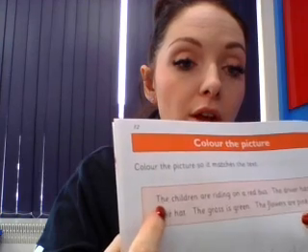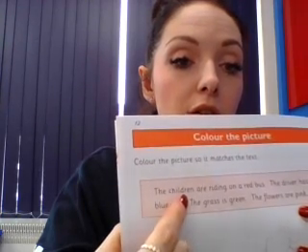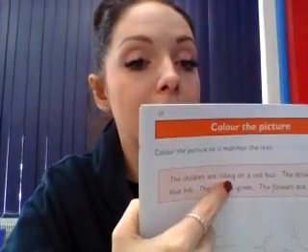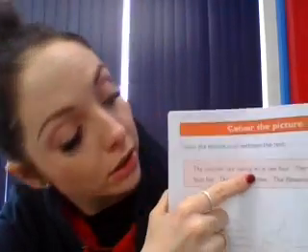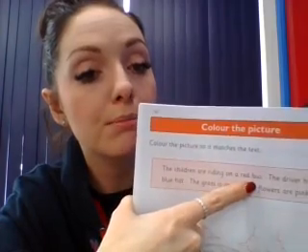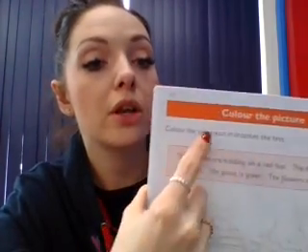So it says, the children are riding on a red bus. The children are riding on a red bus. So now you know what colour you need to colour in the bus. Okay, so you need to read the rest of the sentences and then colour in each thing in the right colour.